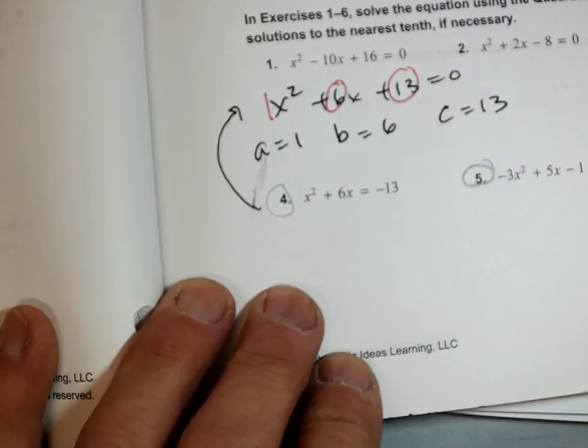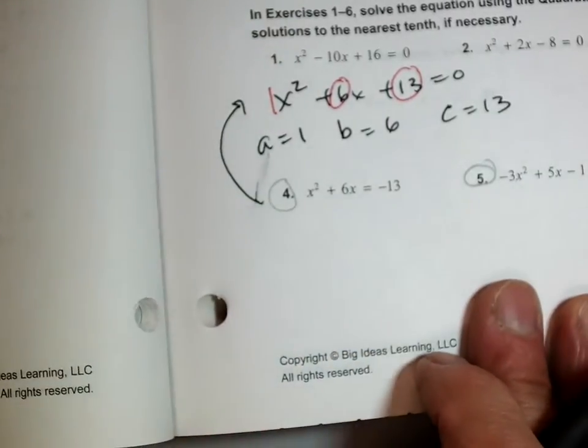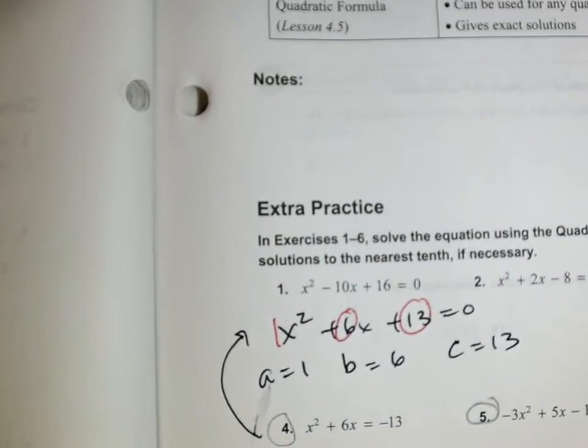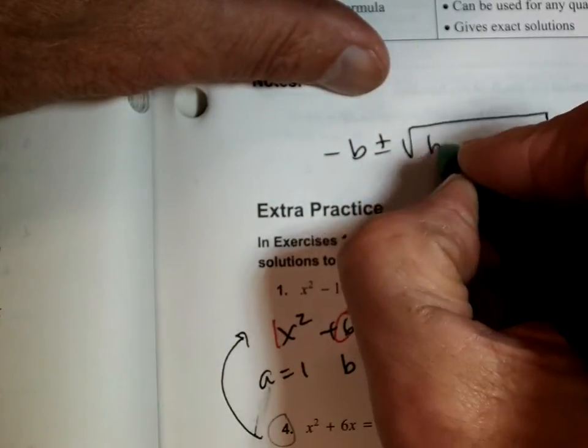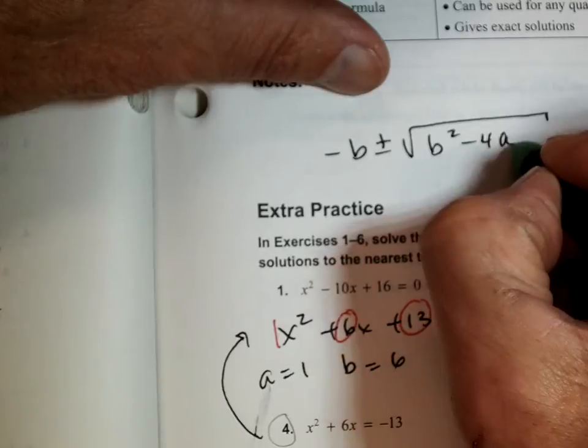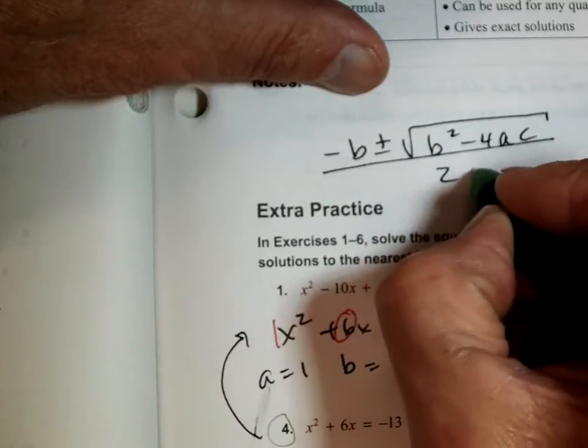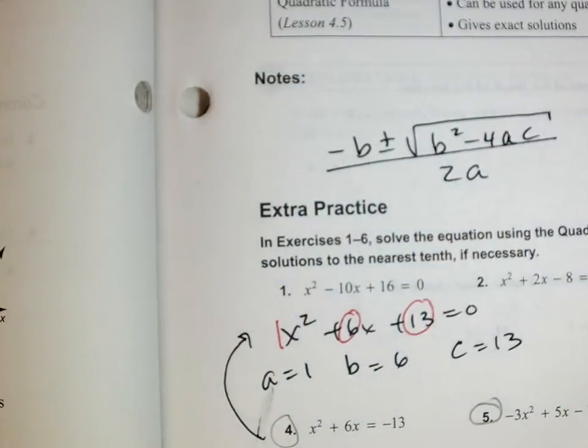So we're going to plug it into the formula. The formula, I'll put it up above so we have it. It's negative B plus or minus the square root of B squared minus 4AC, all over 2A. And I'm going to put it on the board here in a little bit, so you always have it up. All right, so let's check it out.